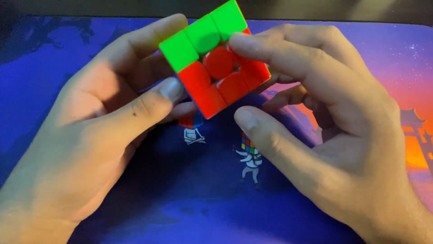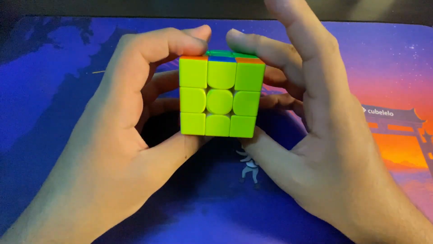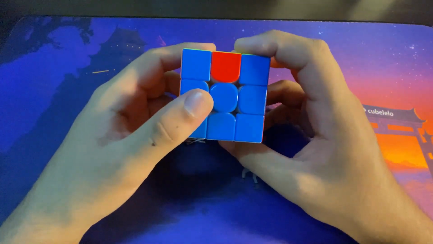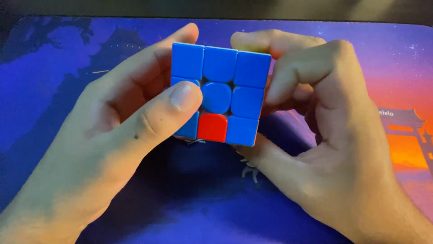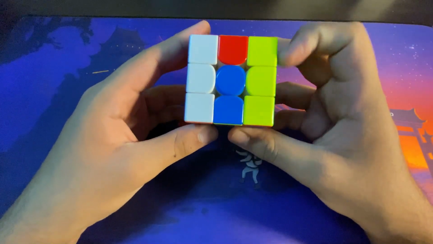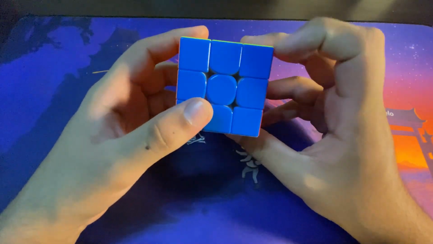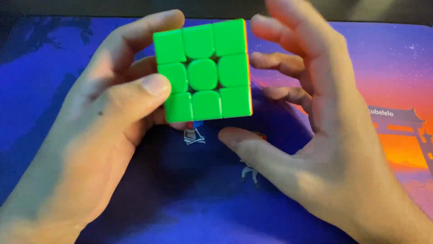And now we should have moved on to the case where we have the color strip again. So we move that to the opposite side and we do the same algorithm again. F2 U prime L R prime F2 L prime R U F2, and there you go. You should have a completely solved cube.